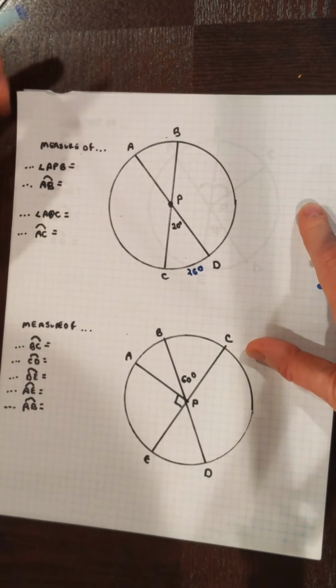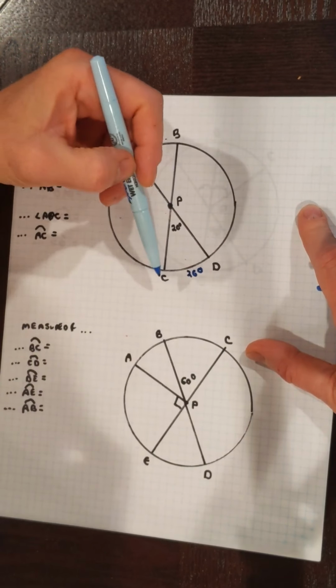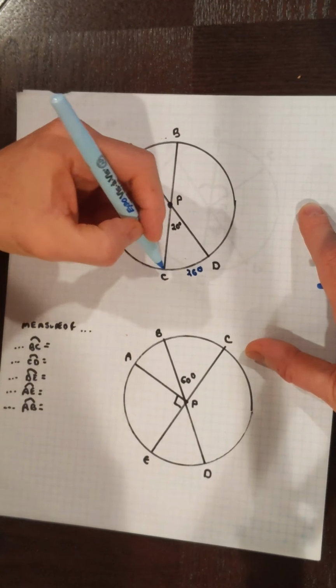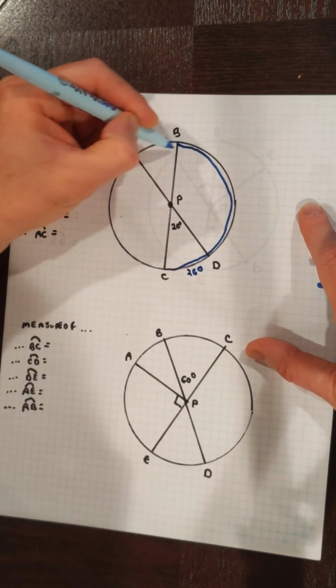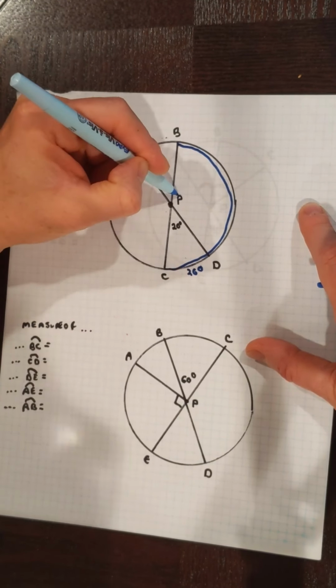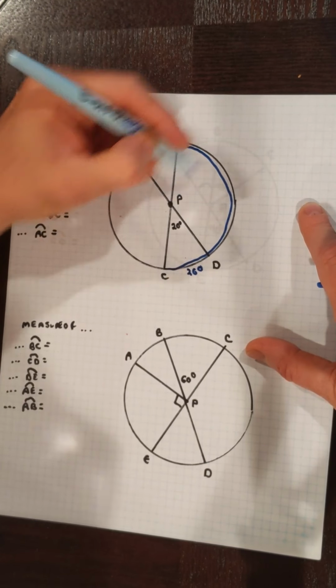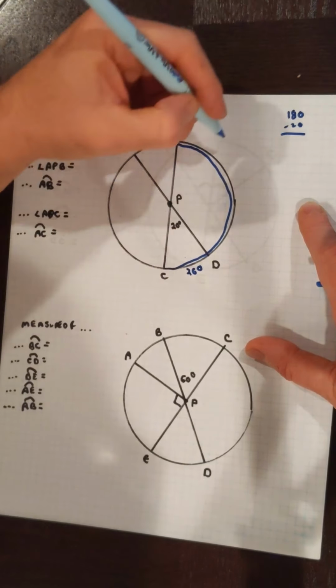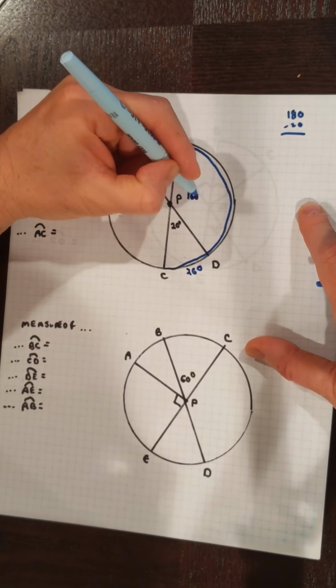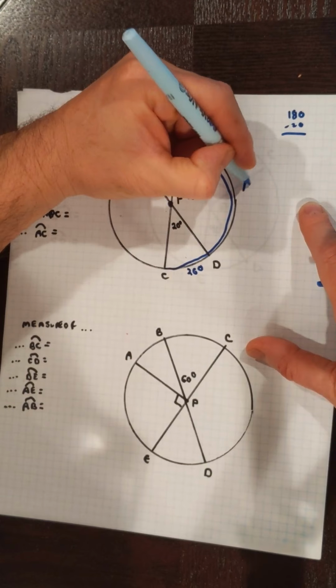Okay, now I'm confused because, oh, wait a minute. If I go from here to here, that forms a linear pair. That means they add up to 180. So 180, do some side work, minus the 20 gives me 160. So this angle is 160, which means the arc is 160.